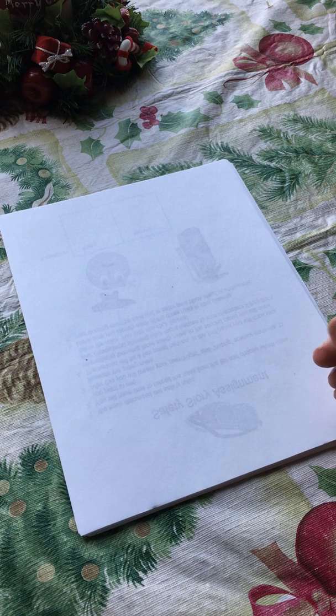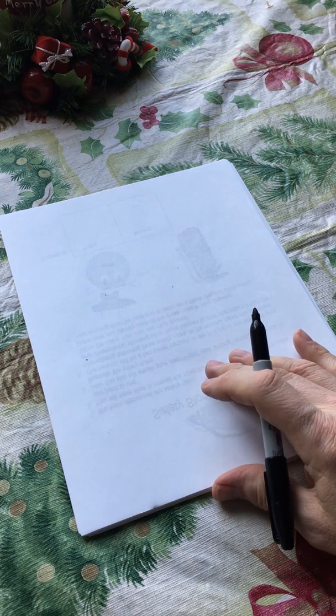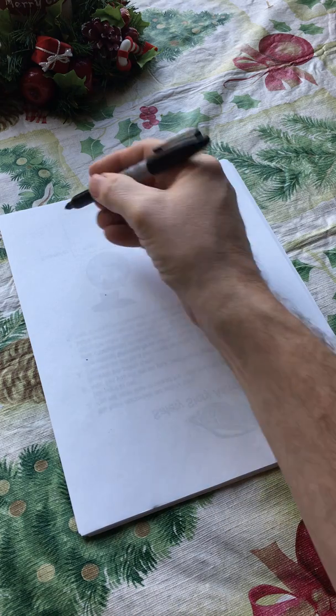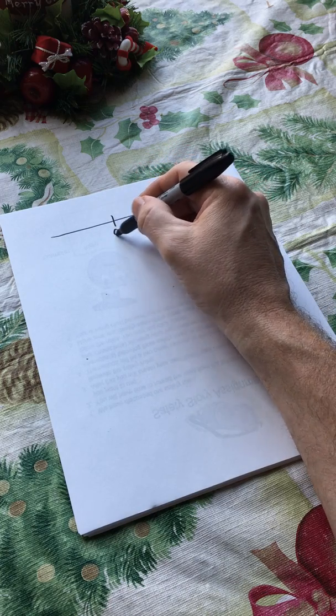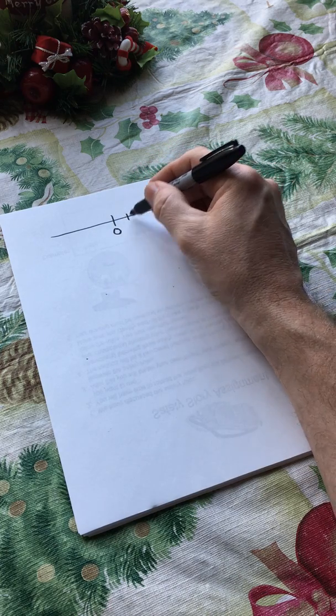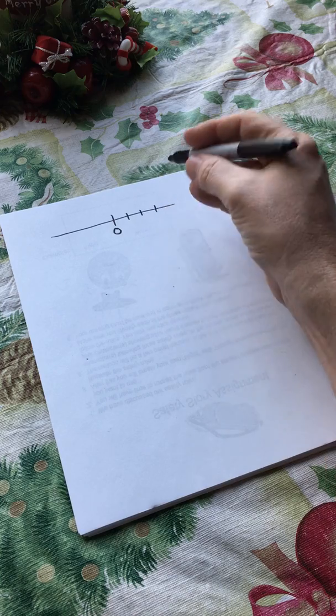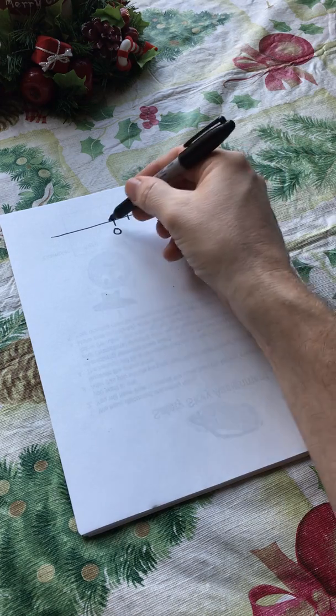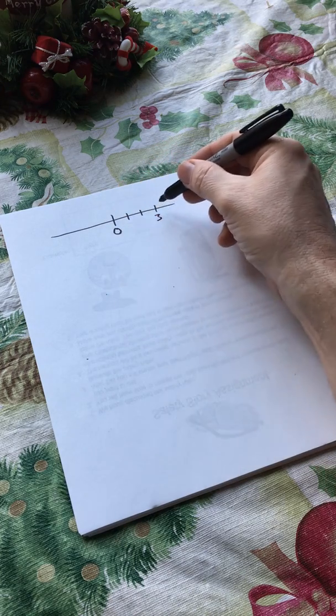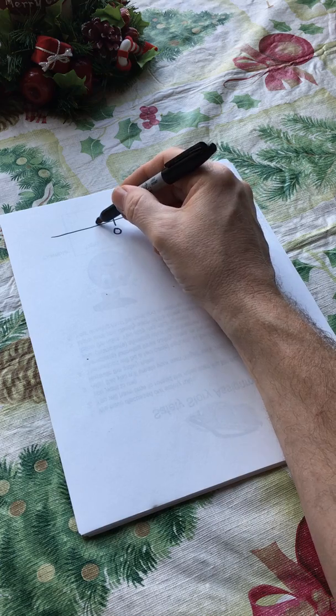So sometimes you'll get a word problem, and it'll be like you have a number line, and they are just going to give you a number, like, oh, let's say 3. Okay, what is the opposite of the number 3? Well, it's the same distance, the absolute value, the distance from 0.